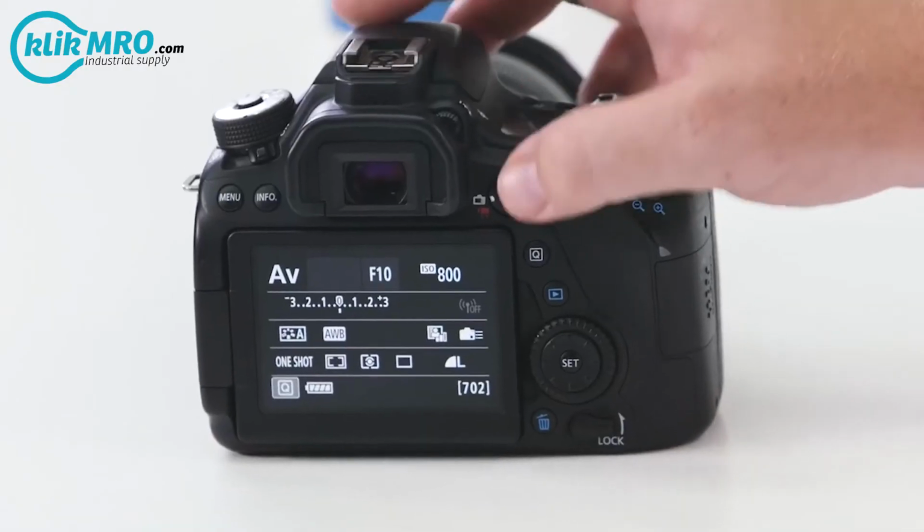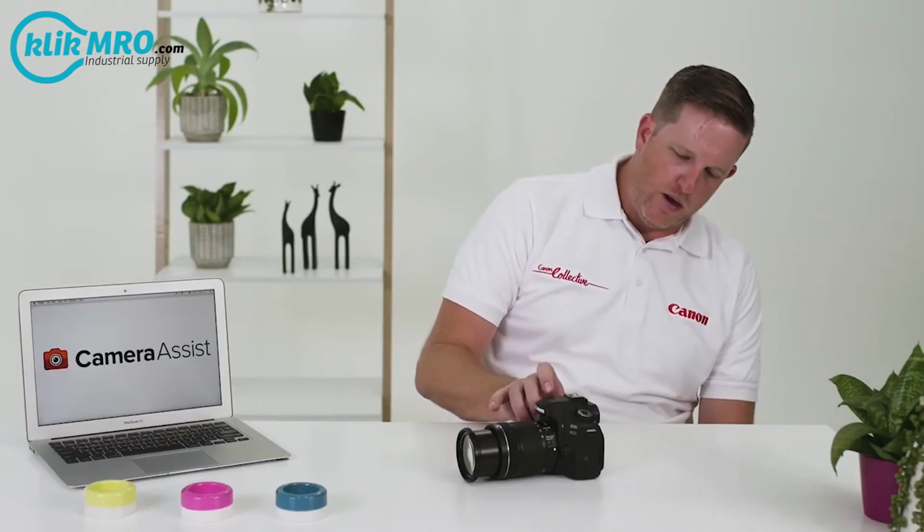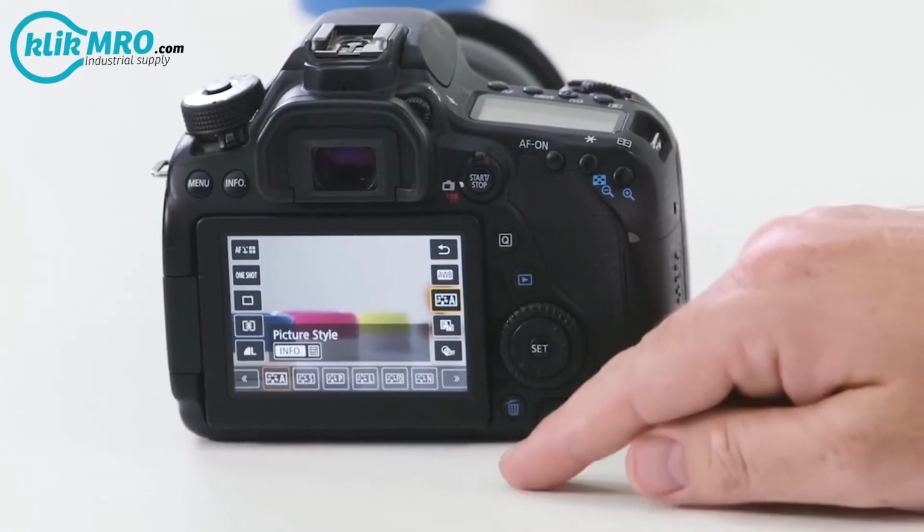Let's have a closer look at picture styles in this model. Firstly, I'm going to activate live view so you can see what I see. Picture styles can be changed within the live view mode by pressing the Q button. And you'll notice here right below white balance is the picture style settings.